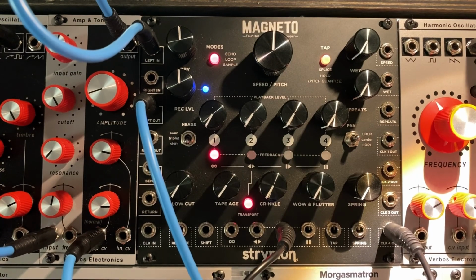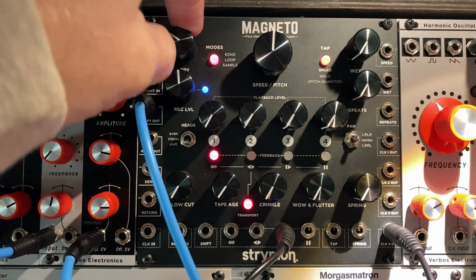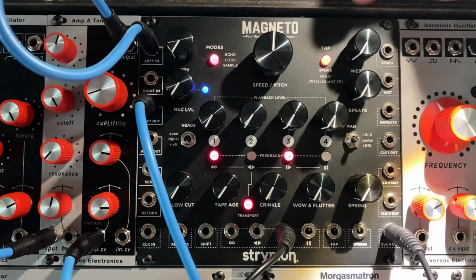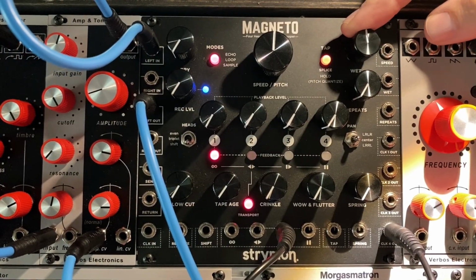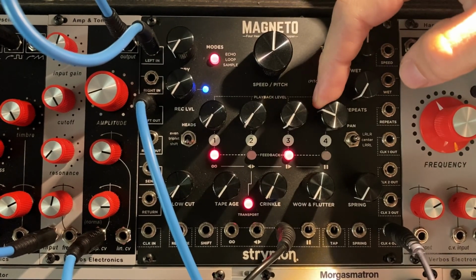Okay, so we have our recording, and to show that we have a recording, we're gonna cut the dry out. I'm gonna cut that out. So this is now closed, and then we're gonna open this up. Now you still don't hear anything. Why is that? Because we have to have the playback head, and there it is.